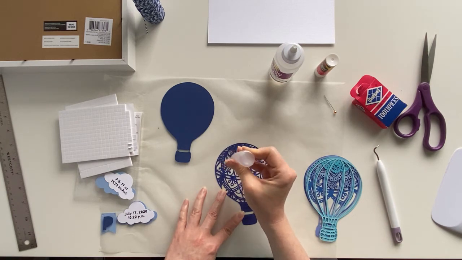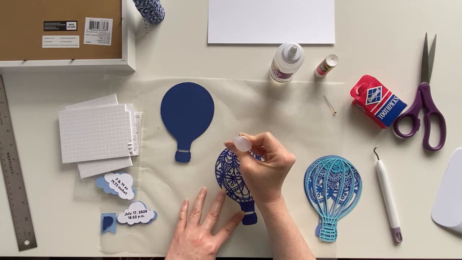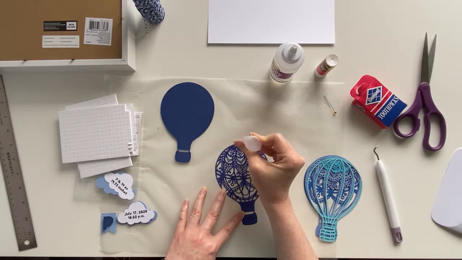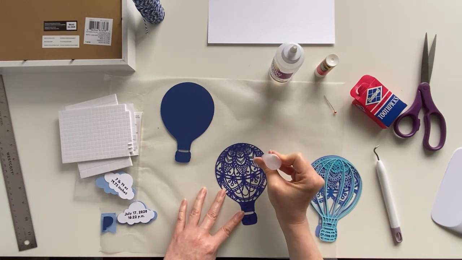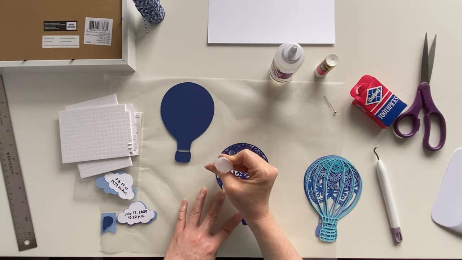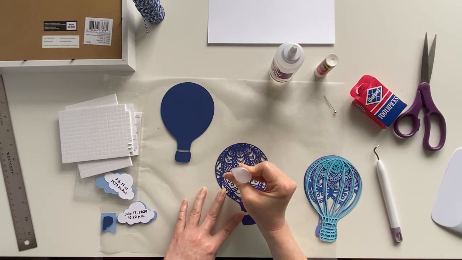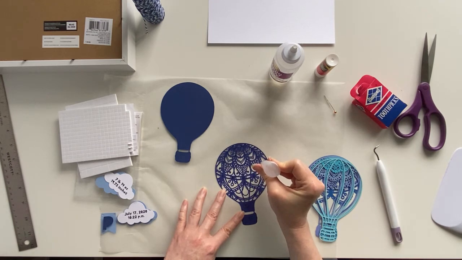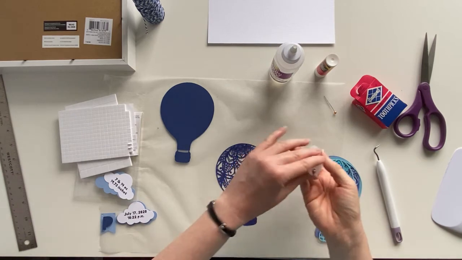So again, I'm just going back over and seeing if there's any other areas that are slightly thicker that I can add a little bit more glue to. There we go. And again, this is going to be sandwiched under several layers, so you don't have to cover every little millimeter of cardstock with glue.